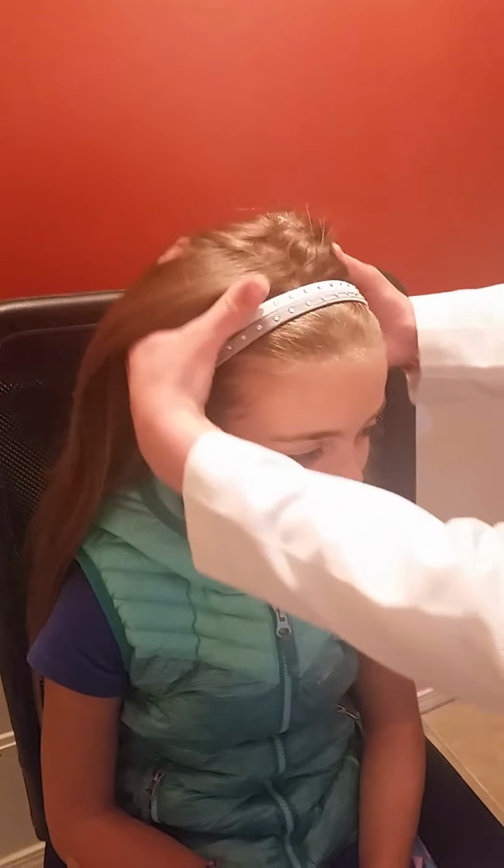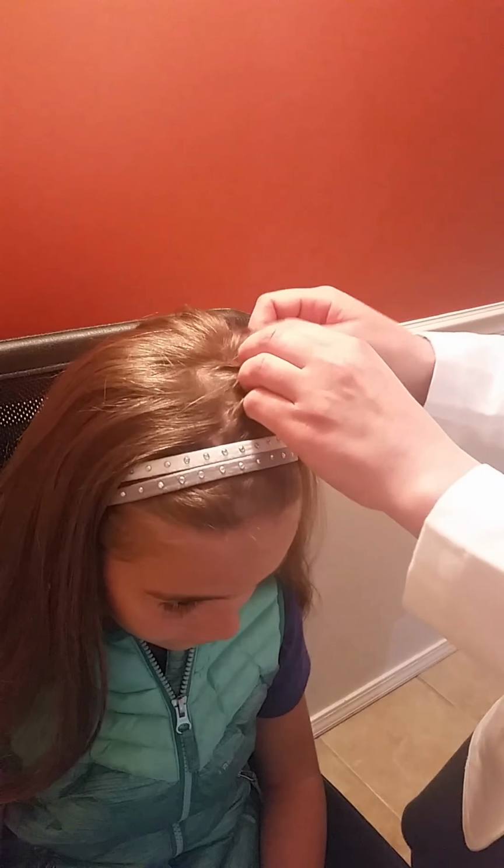Let's start with the head. I am feeling the hair for thickness. It's nice and thick, evenly distributed. Then I'll be checking her scalp. I'll be separating areas and checking the scalp for any deformities or depression or scaliness, lumps or lesions. Then I'm checking the face for symmetry and edema or masses.